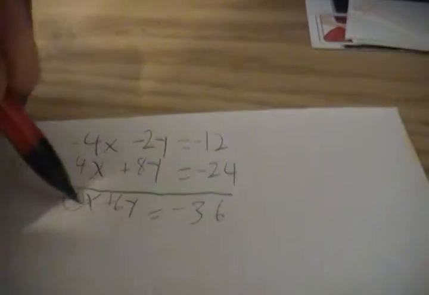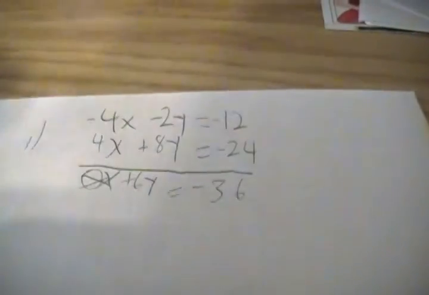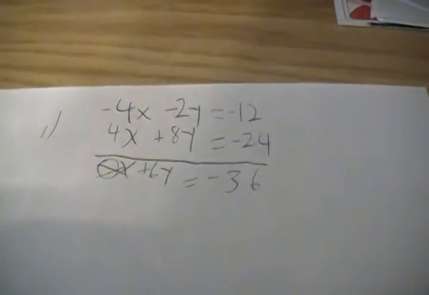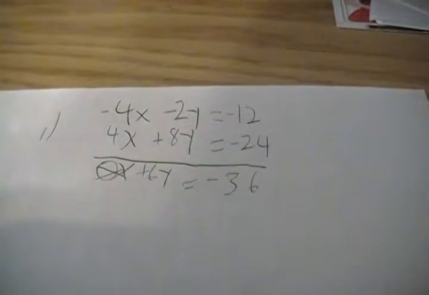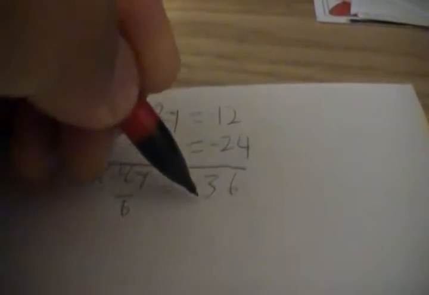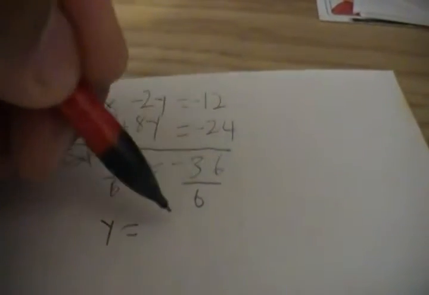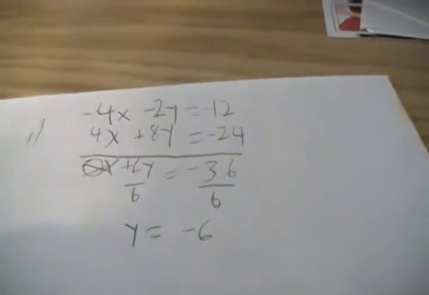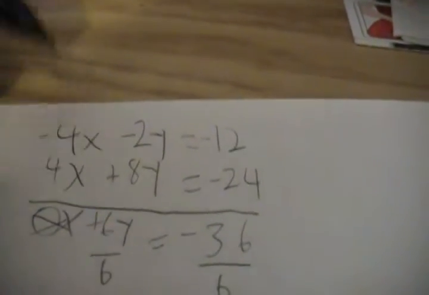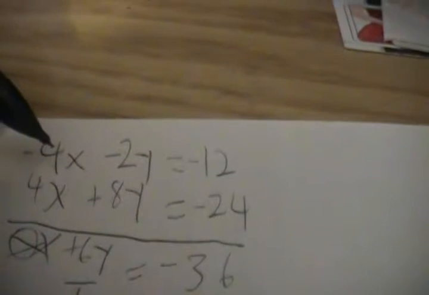Okay, so we have essentially 6y. Now 6y is equal to negative 36. So divide both sides by 6, so we get y is equal to negative 6. So now that I found y, we can plug in the y value into either the top or the bottom equation. Doesn't really matter. So we'll just pop it into the top equation.